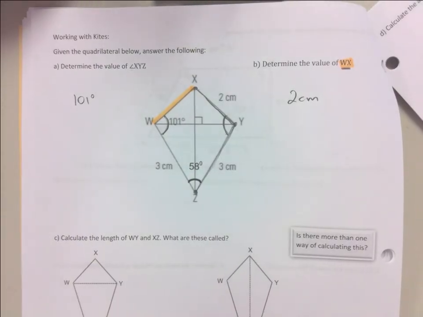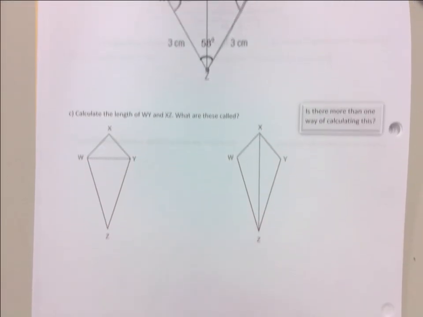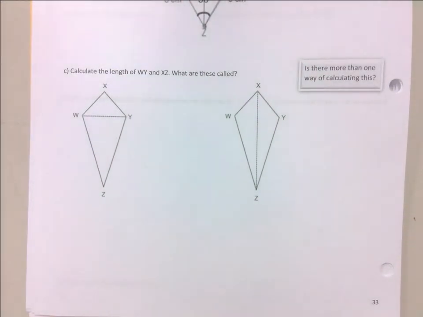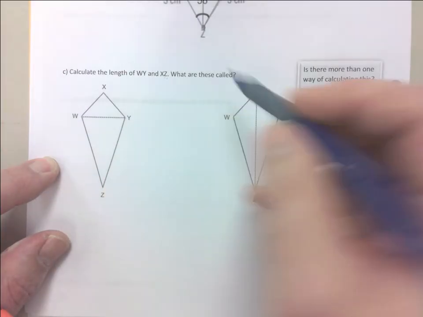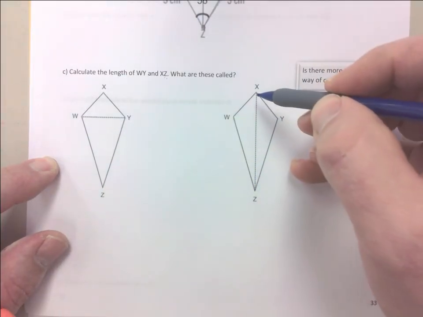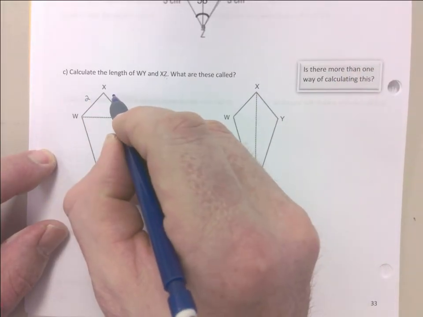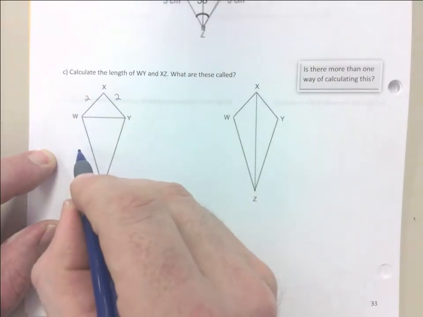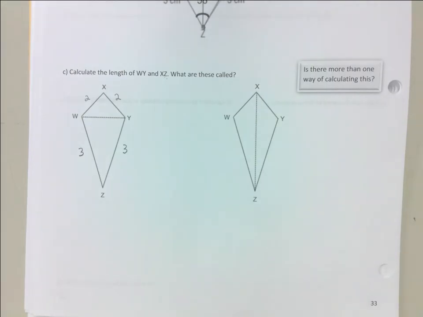C is a little trickier. That's where your trigonometry skills come in. Calculate the length of WY. So they want this, and XZ, this. Watch what I'm going to do here. I know that this is 2, and this is 2. I know that this is 3, and this is 3. I know that from the top, right?